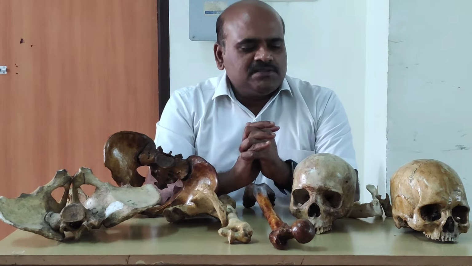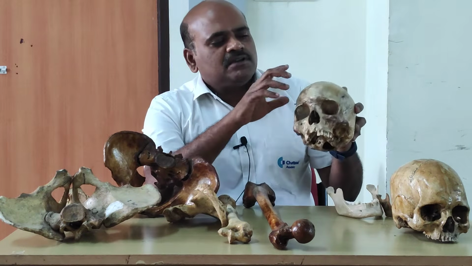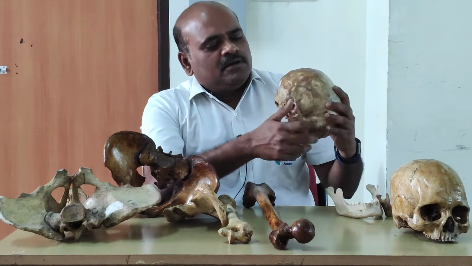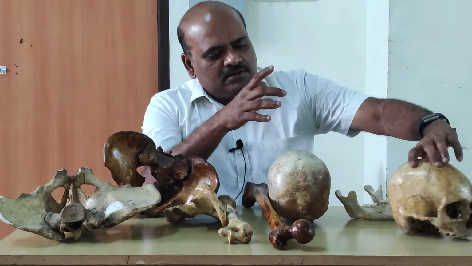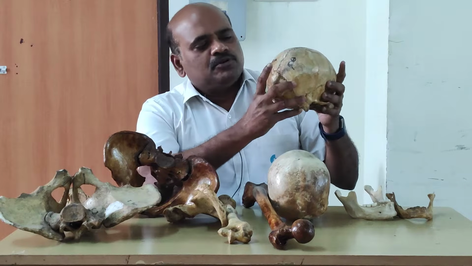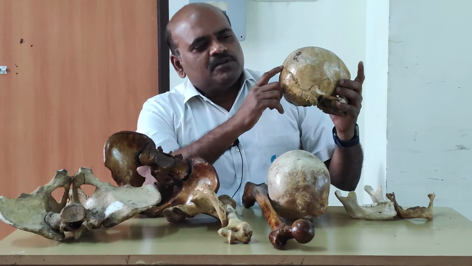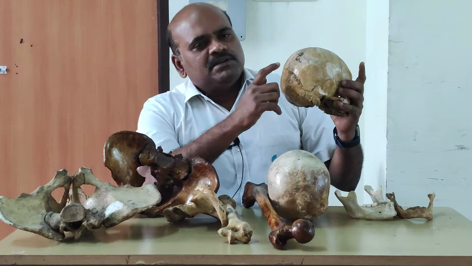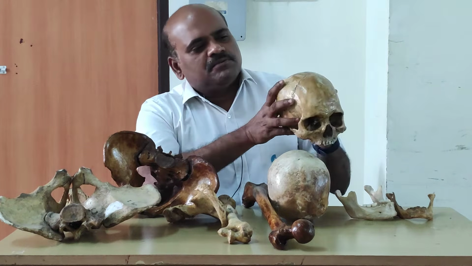Next comes age determination from the various fontanelles and sutural closure. The posterior fontanelle closes between 2 and 6 months. We can keep it as 2 months. Anterior fontanelle closes by 2 years.